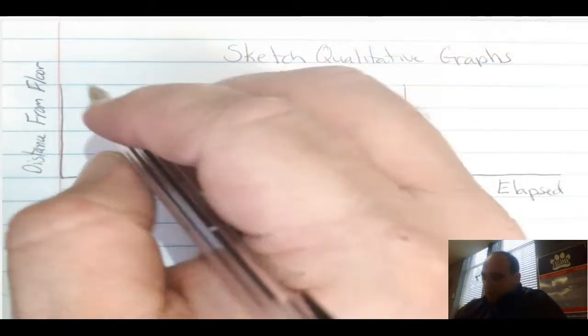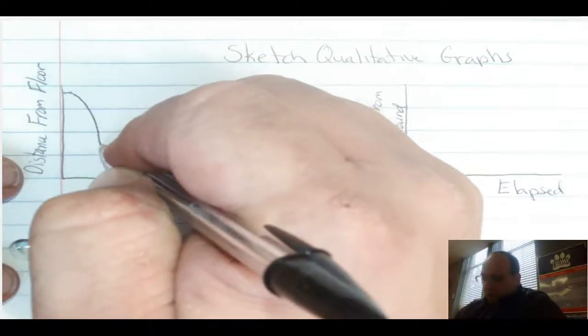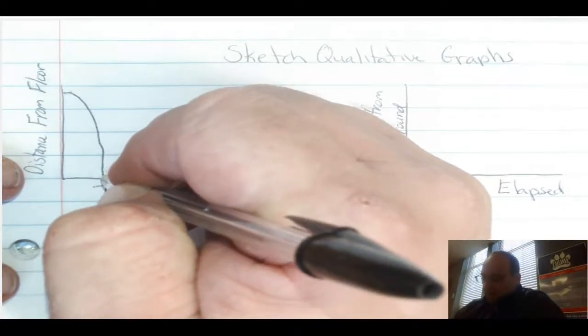To start, this one would be a little different. I would start it way up here because I'm going to be on the top of a ladder. So the distance from the ground is going to start up here. I'm at the top of the ladder, and I'm going to drop it. As I drop it, that ball will come closer and closer to the ground over a period of time. It will hit the ground and do what?